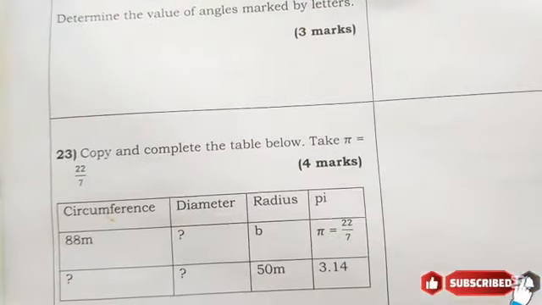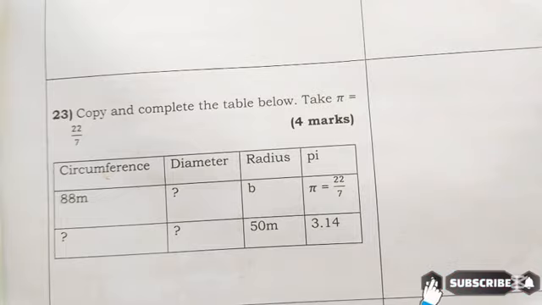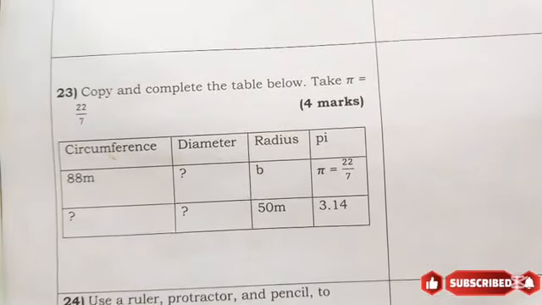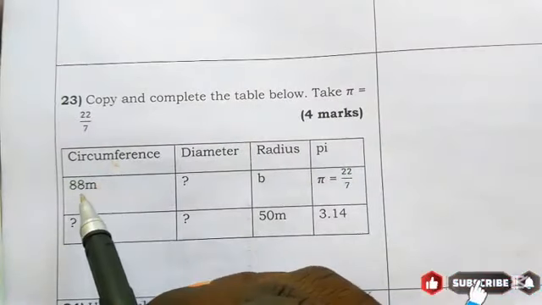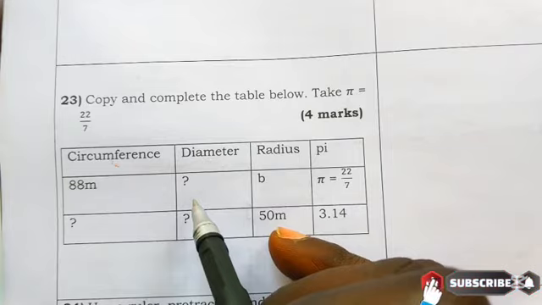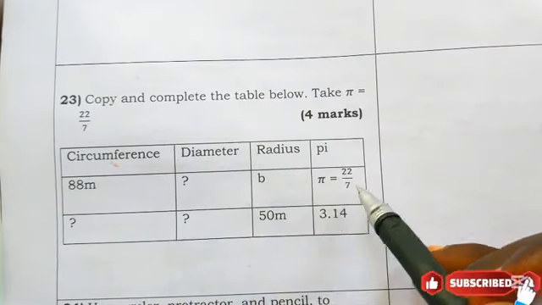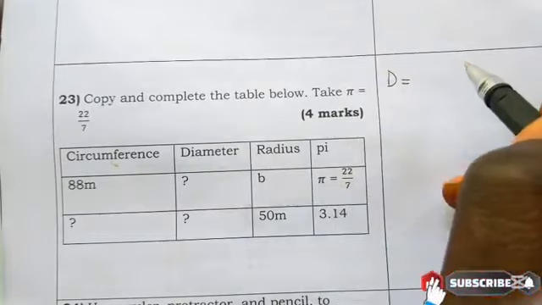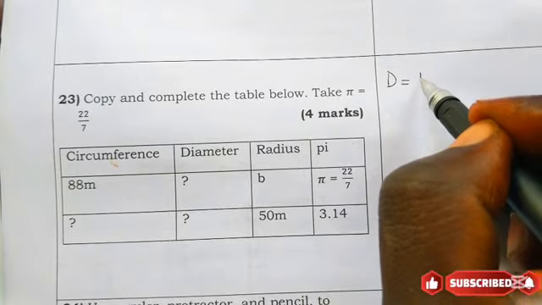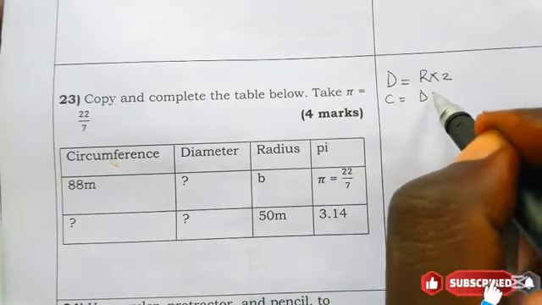Now, 23, copy and complete the table. Take pi, which equals 22/7. Here we have circumference, which is equal to 88 meters. Diameter is not known. Radius is not known. So we have pi, which is equal to 22/7. Diameter equals radius times 2. But circumference is equal to diameter times pi.